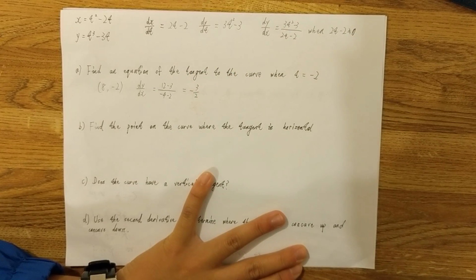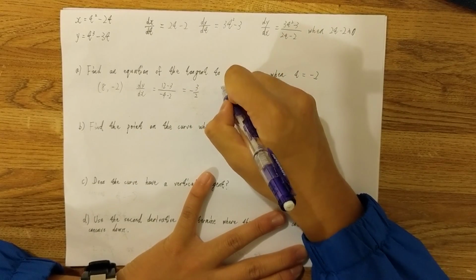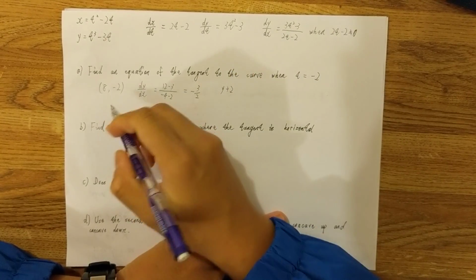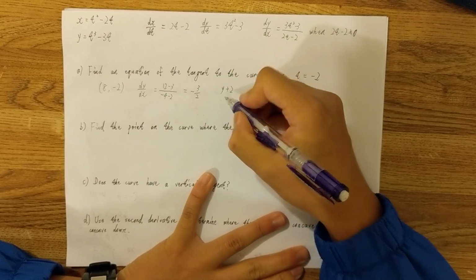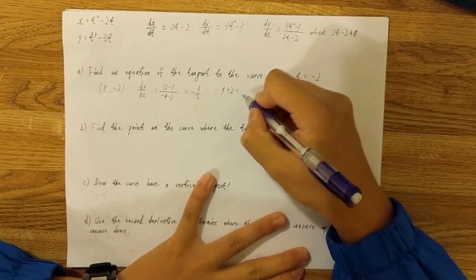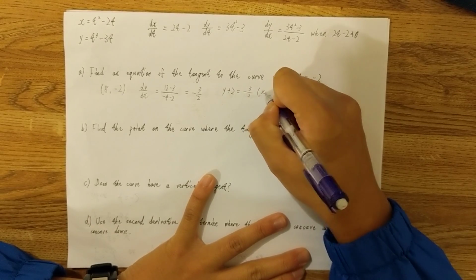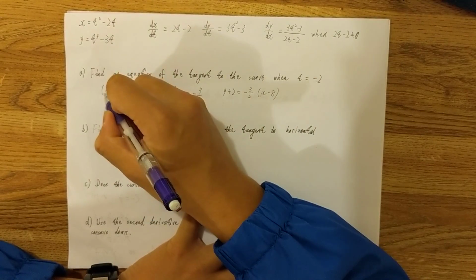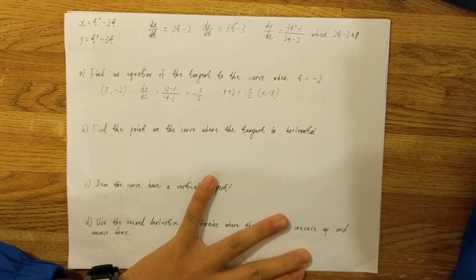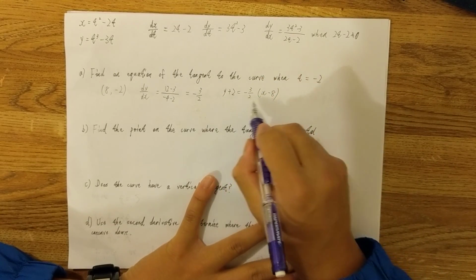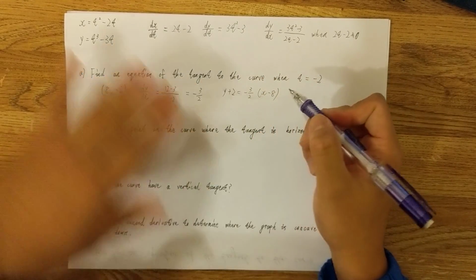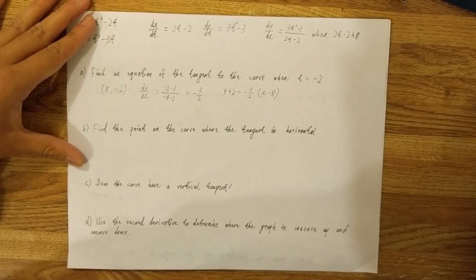So the equation of the tangent would be y plus 2, because y is -2 in this case, equals the slope, -3/2, times (x minus 8), because x is equal to 8 in this case. Okay, so this is the equation of the tangent to the curve. Okay, so now let's move on to the second question.